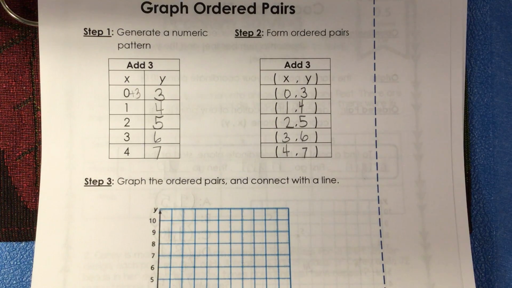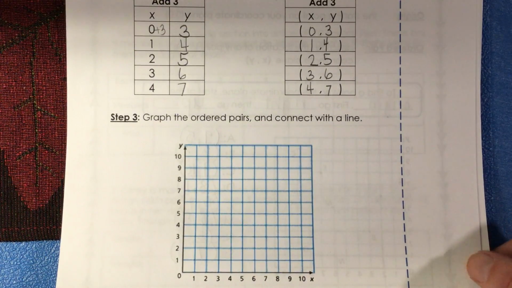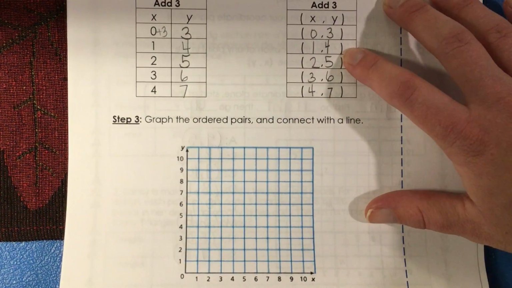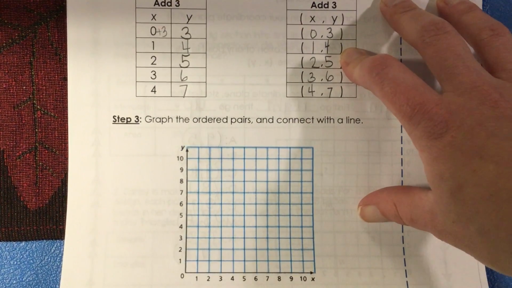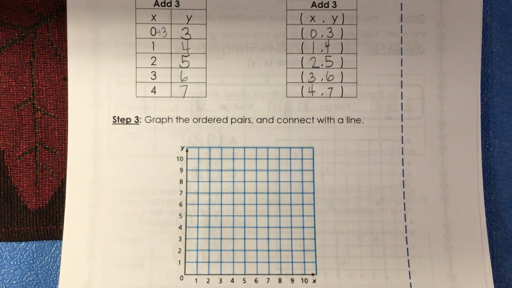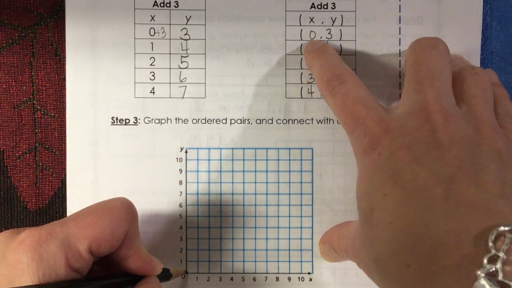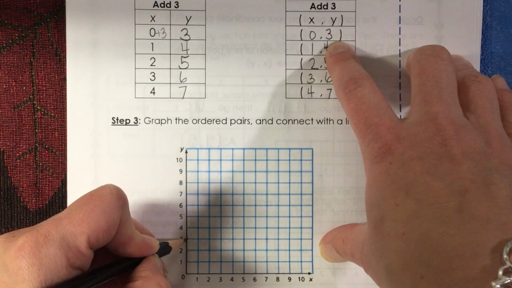All right, and then this is exactly what you did on your homework last night, or yesterday if you worked on it at school. You're graphing what's over here in this chart. So it is 0, 3. Where do I put that? Hold on, Mallory. Where does it go? Levi? It goes where number 3 is, so it's over 0, up 3. Yeah, you don't go any left or right, and you go up 3, so it's right here.